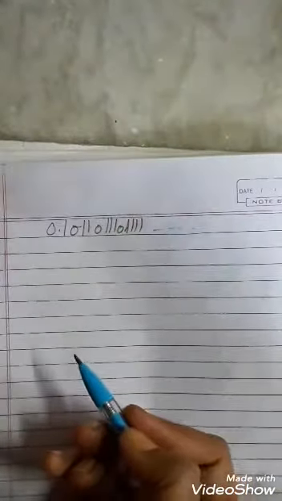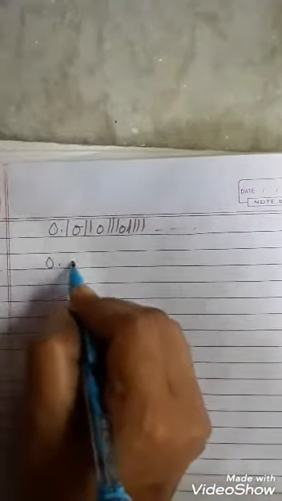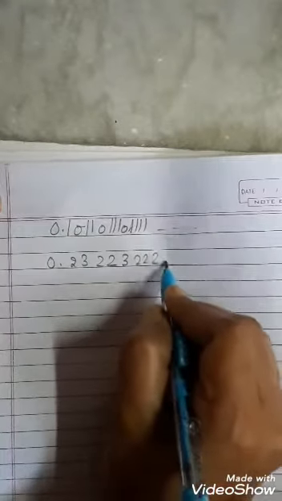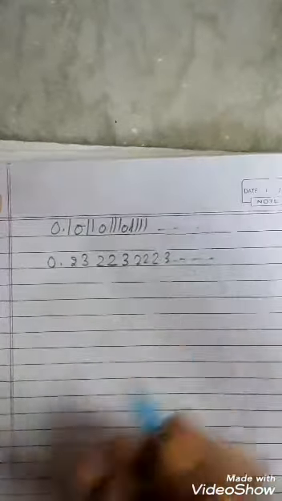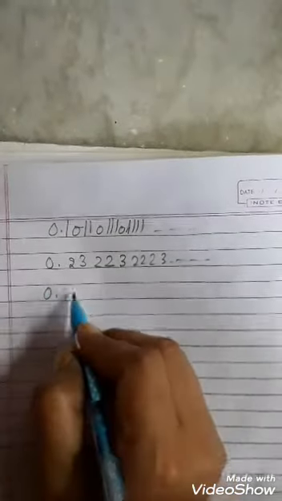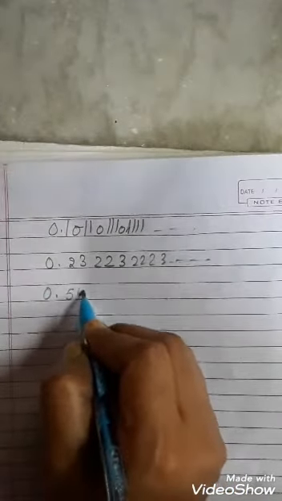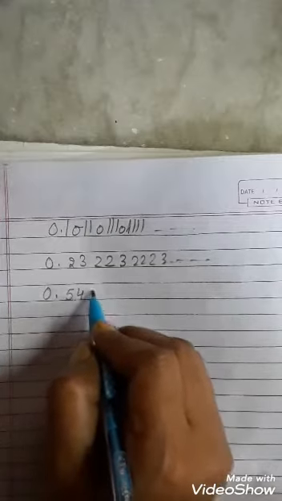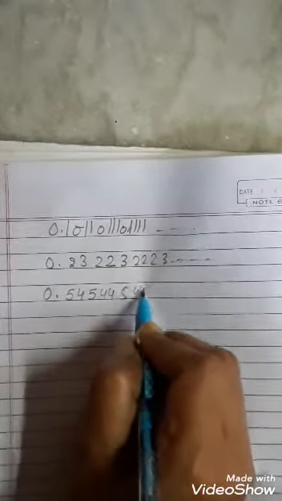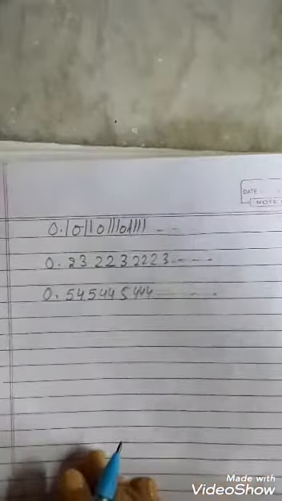It becomes an irrational number. Any number you can take, 2 3 2 3 2 3 and so on. So it's also an irrational number. They are not giving any boundary. So any number, 4 5 4 5 4 5 4 and so on. Any number we can take like that is irrational.